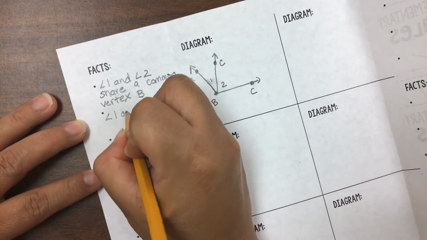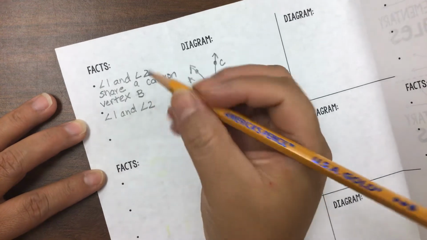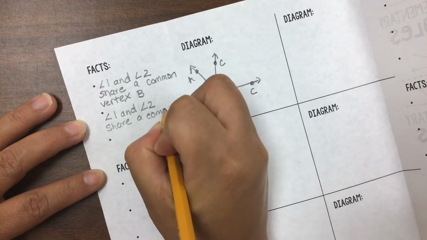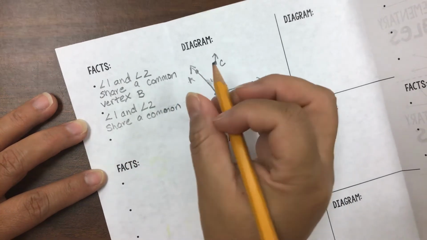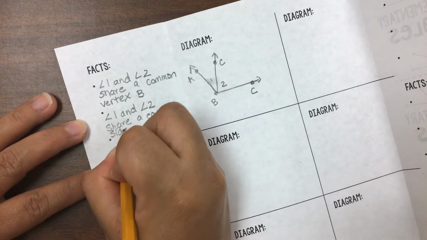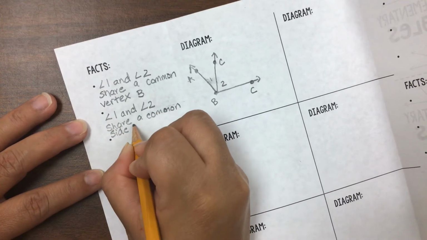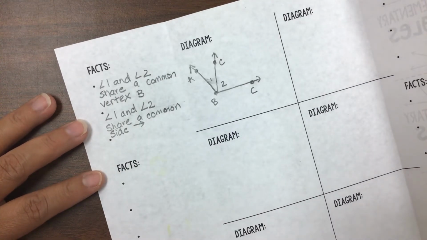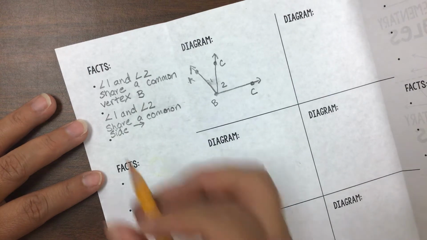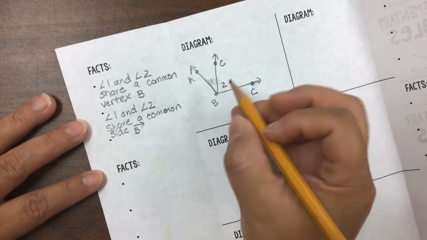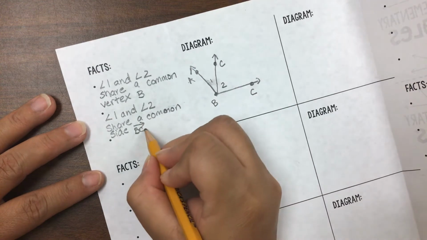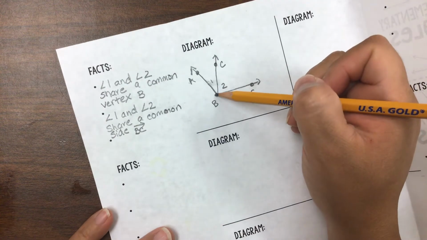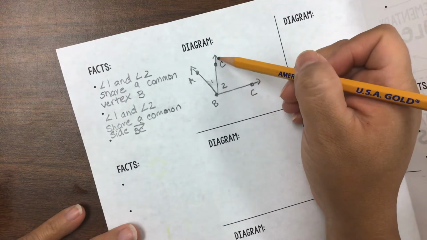Angle 1 and angle 2 share a common side, and it's the ray. So how you make the ray notation is an end point, and then you make the arrow going to the right every time, even if the ray looks like it's going in the opposite direction. You always write the end point first, so B, C. So instead of saying side or segment or line, it is a ray because it has an end point and it goes one direction.